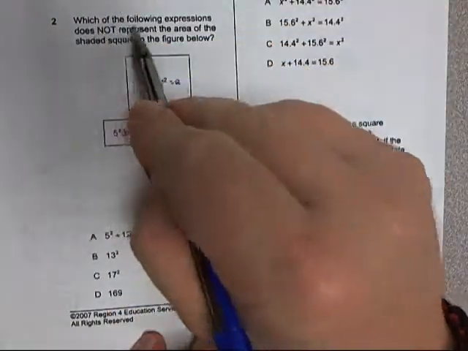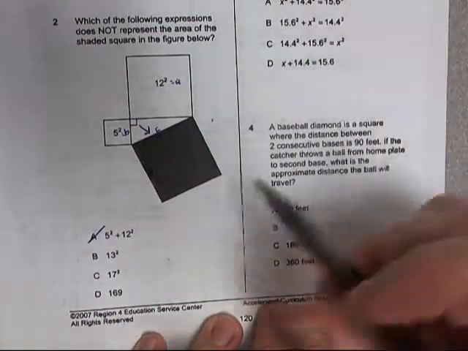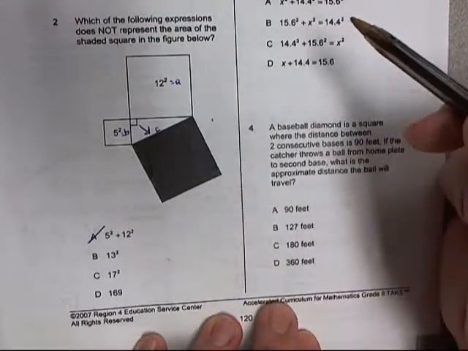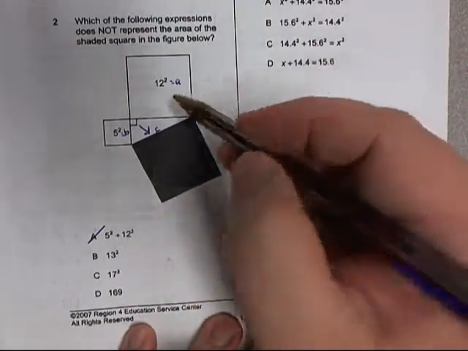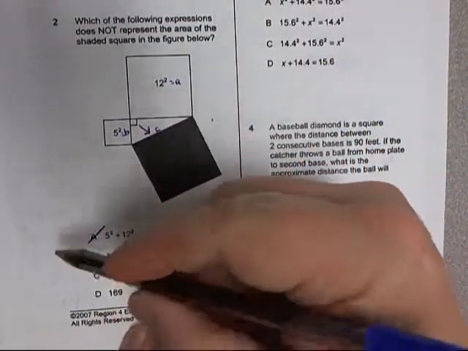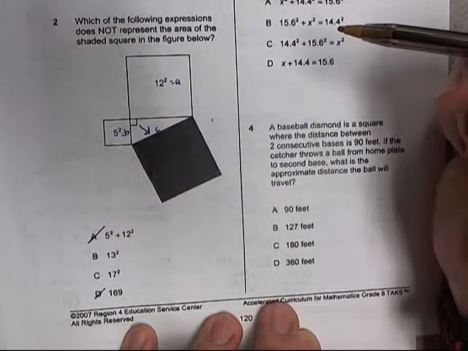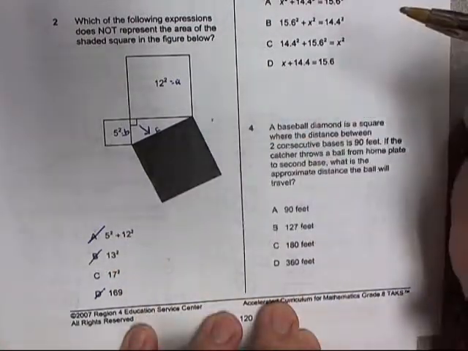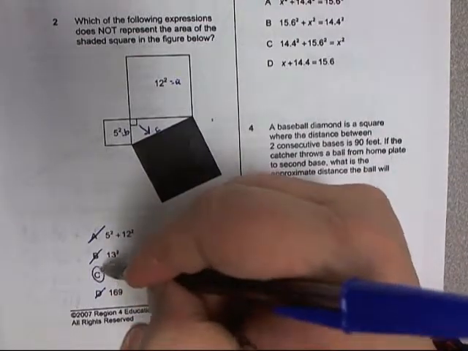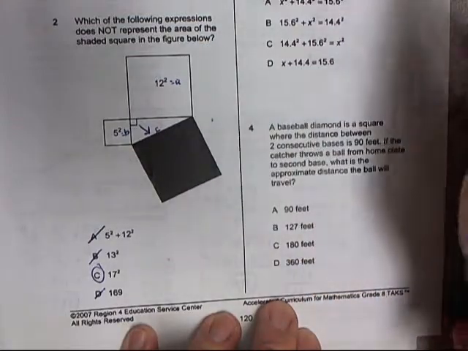So we're looking for which of the expressions does not represent it. So A represents the Pythagorean theorem, right? You add up the two areas, you get the area of square C. When you add up the two areas, you get 169. So 169 is the area of square C. 13 squared also equals 169, so it can't be B. So we're down to one answer choice remaining, which is C. 17 squared does not equal the area of that shaded square. Number 3.